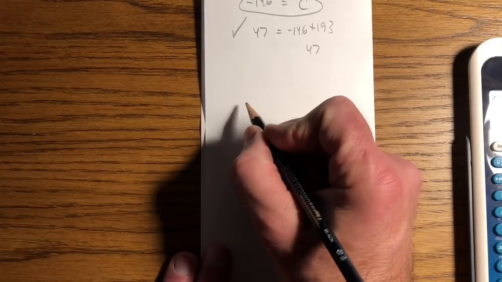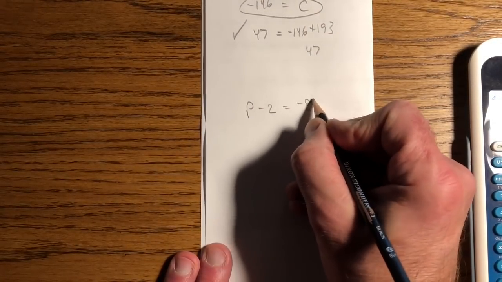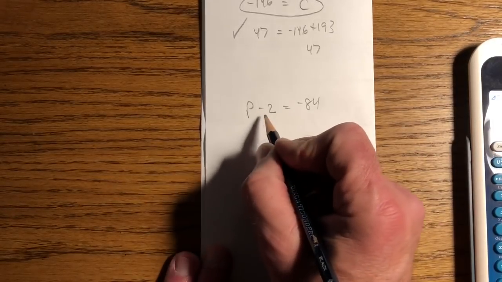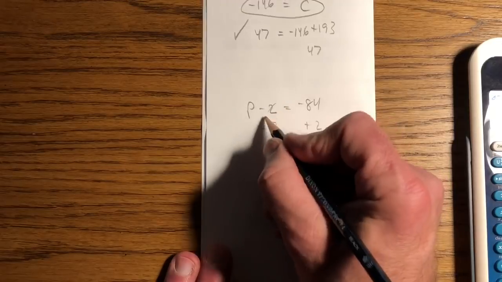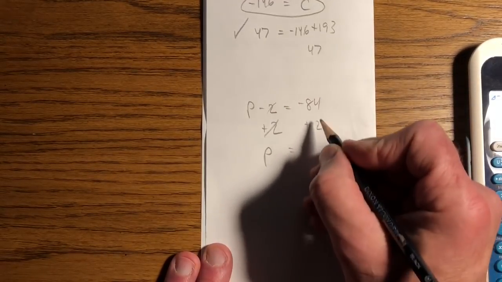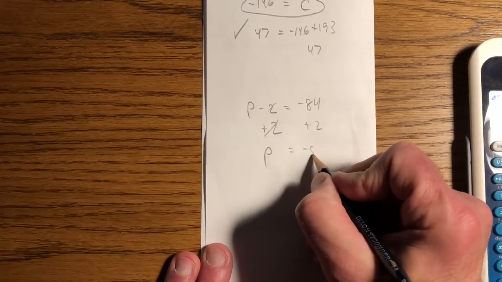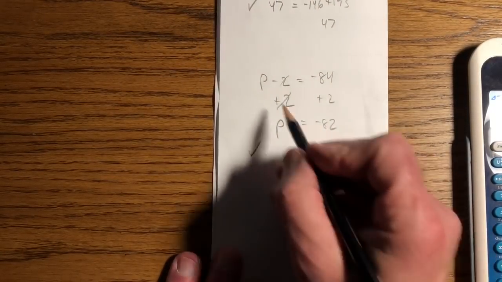So the next example, we'll put underneath the first example, we have the variable p. We're going to subtract 2, and it's supposed to equal negative 84. So how do you get p by itself? You use the inverse operation of subtracting 2, and that's adding 2. So you add 2 to both sides. You get p by itself on the left side, and you end up with negative 82 on the right side.